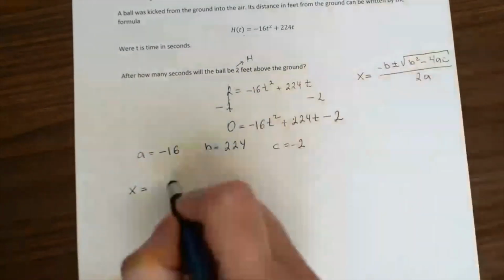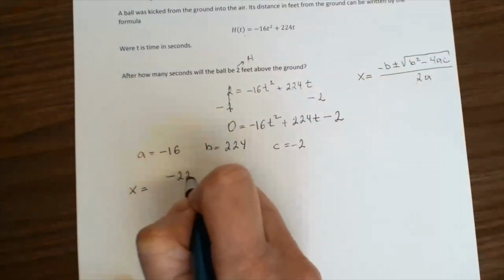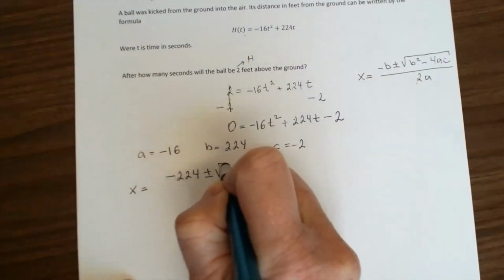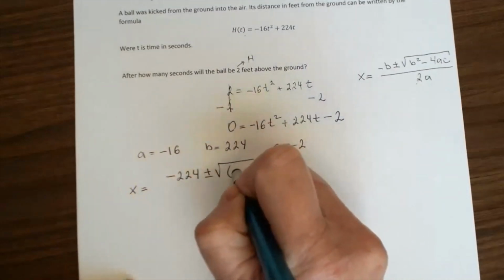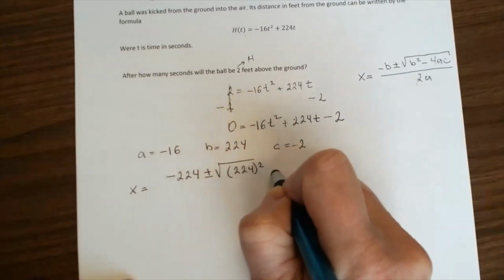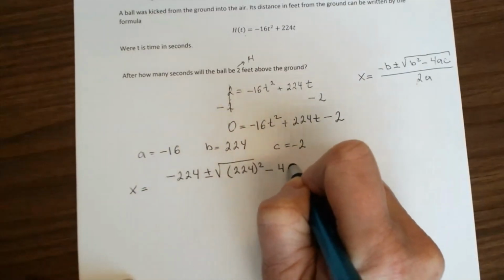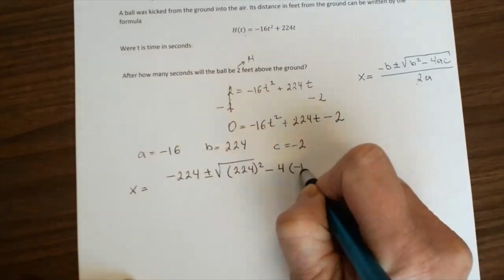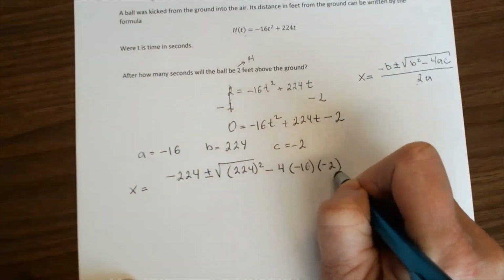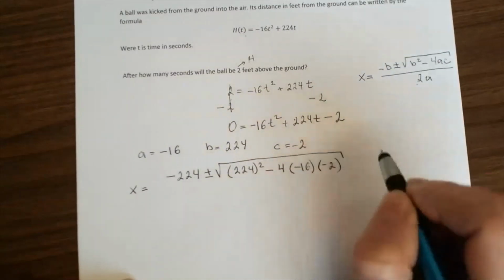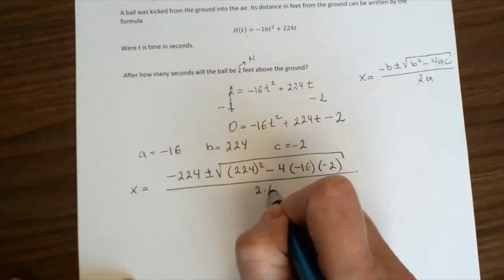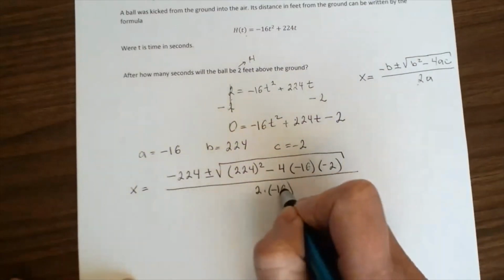So negative b will be negative 224 plus or minus the square root. My b is 224 to the second power minus 4 times negative 16 and times negative 2. All this over 2 times negative 16.